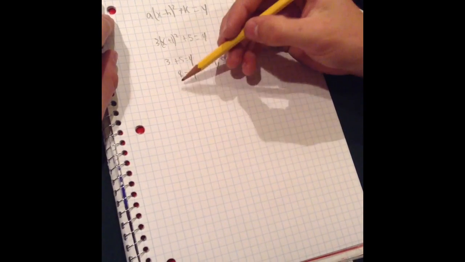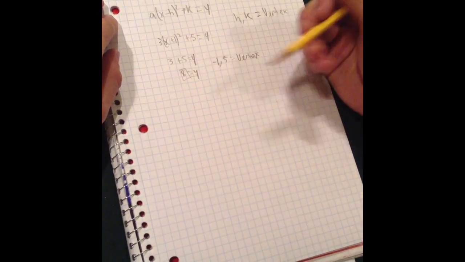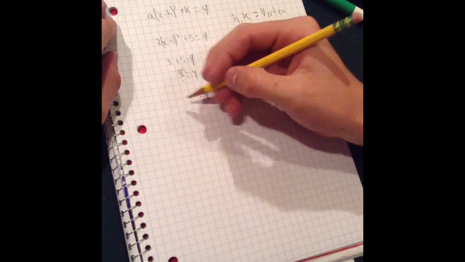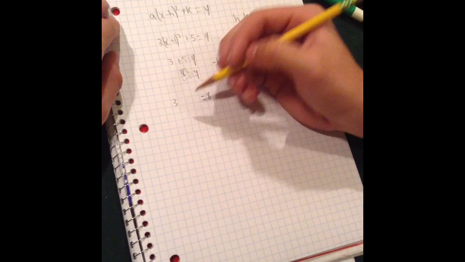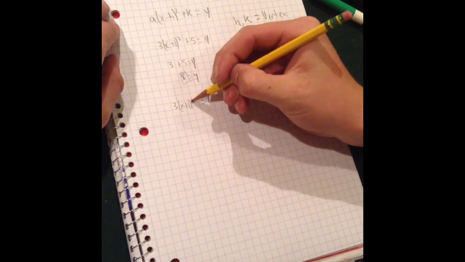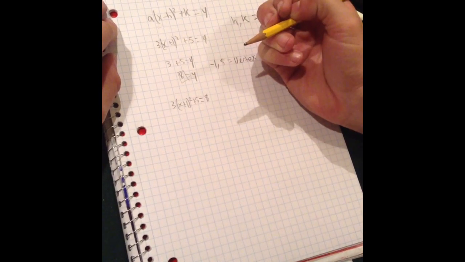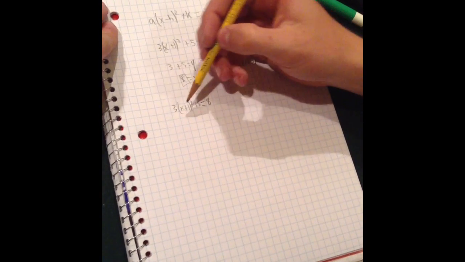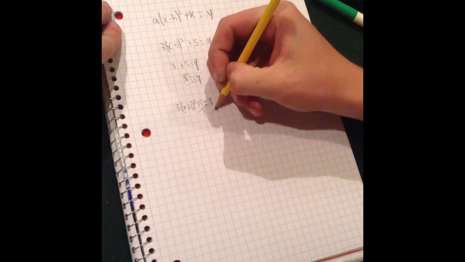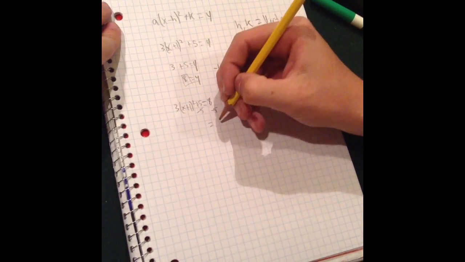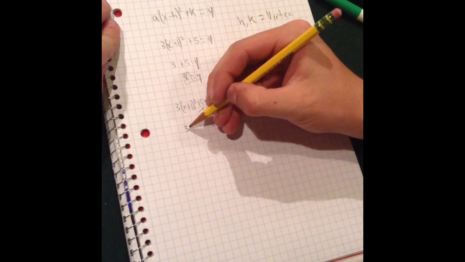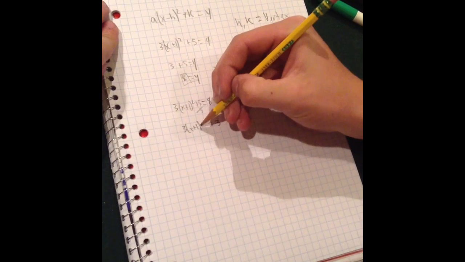Now to find x, we take the 8 and plug it back into the equation and solve for x. What we're going to do is subtract 5 from both sides, so that's 3.